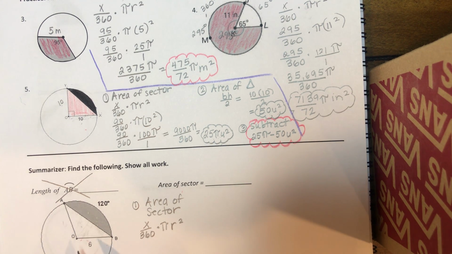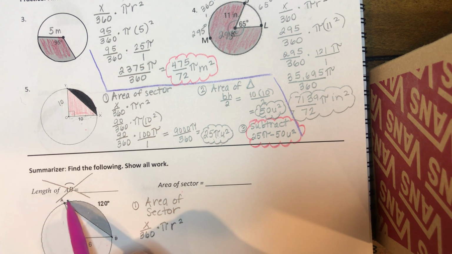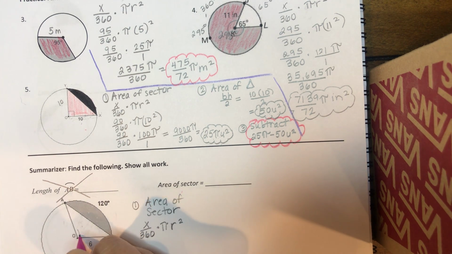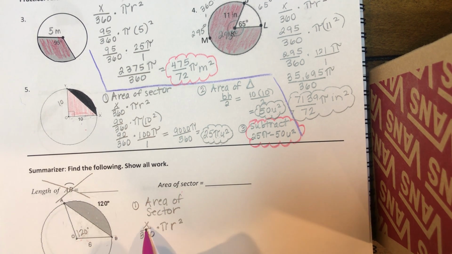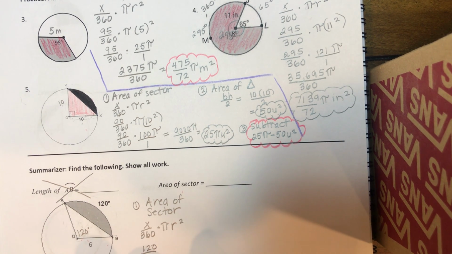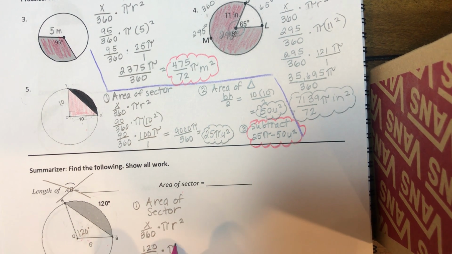All right, so it doesn't tell us the angle in here, but if we look at the central angle goes with this arc. So if this arc is 120, the central angle is 120. So that's what's going to go in for our x. 120 divided by 360 times pi, our radius is 6 squared.